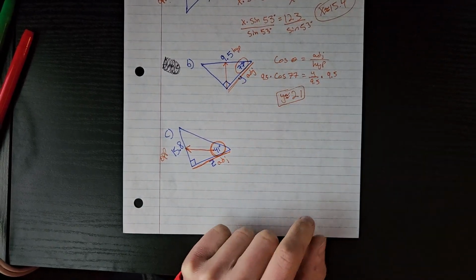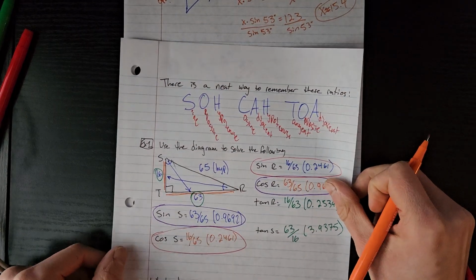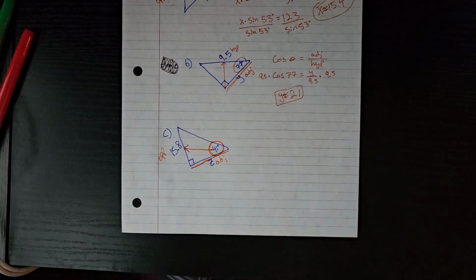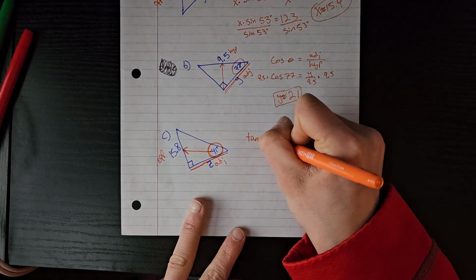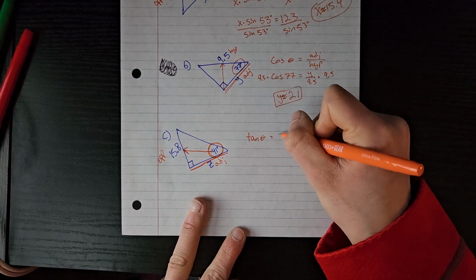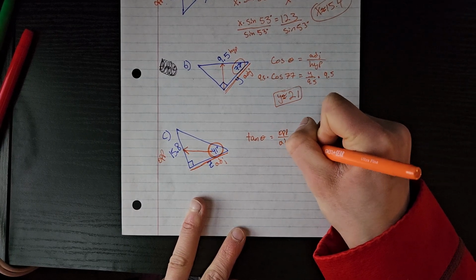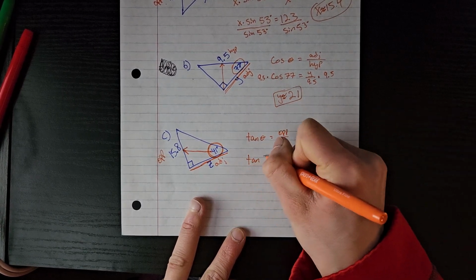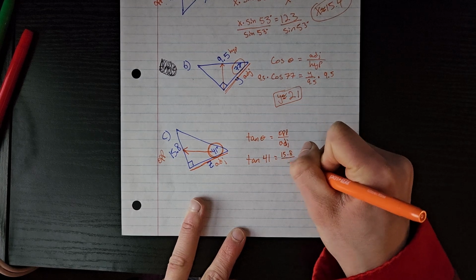So that means, looking at my list of functions, I have opposite and adjacent, so I'm working with tangent. So I will have the function tangent of theta is equal to the opposite side length over adjacent. Plugging in what I know, I have tangent of 41 is equal to 15.8 over z.